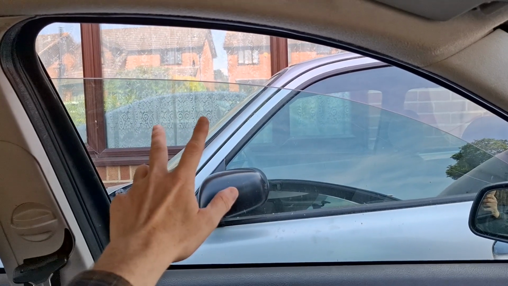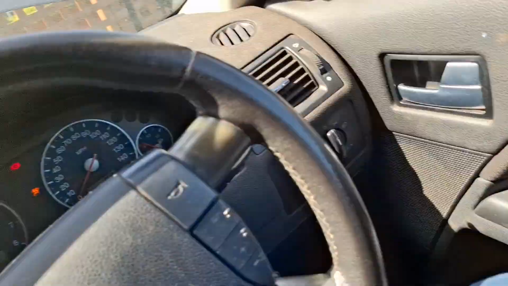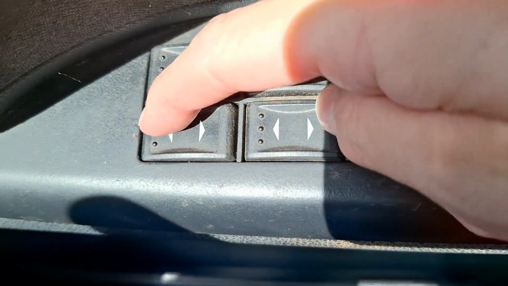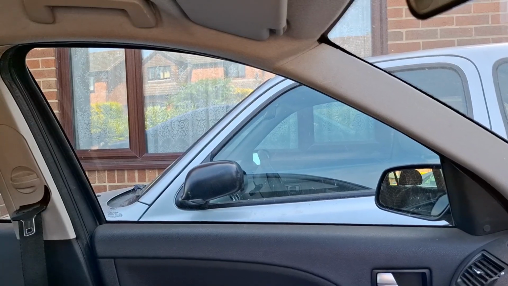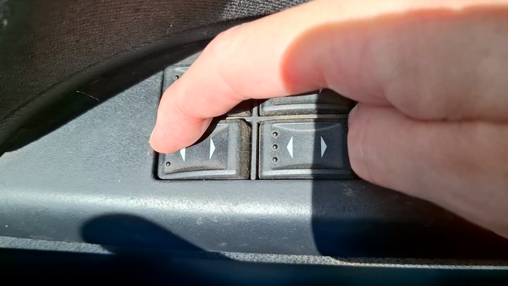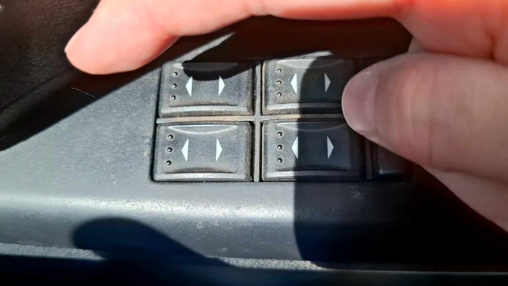To reset the memory for this window, we need to fully close it. So we're going to have to hold down this button, like so, until the window is fully shut, which it is now. We can now let go of the button, press it again, let go, and that's it.